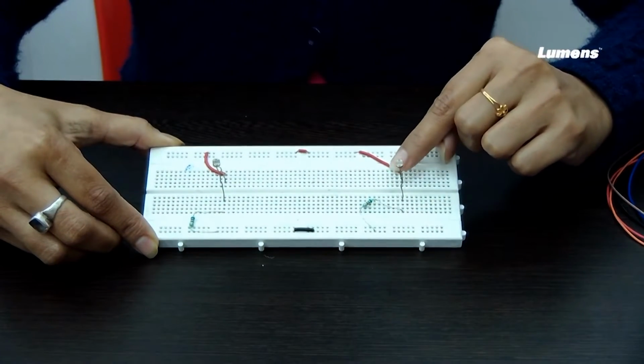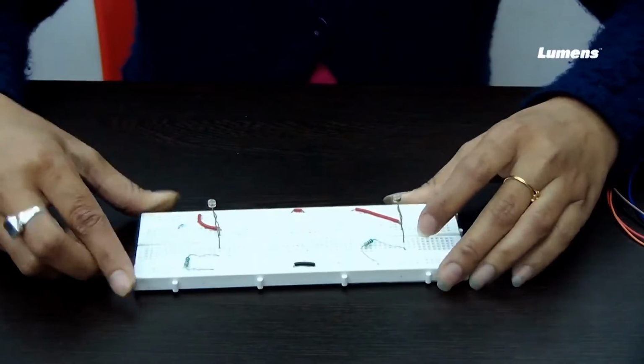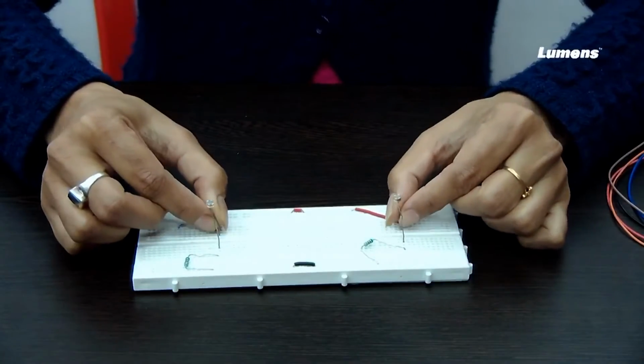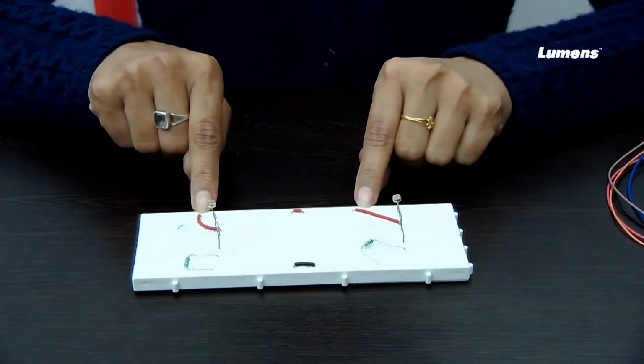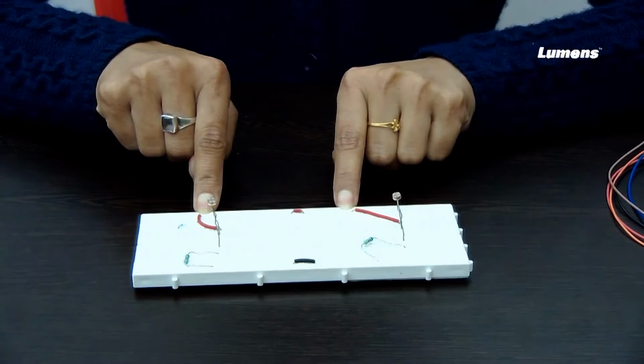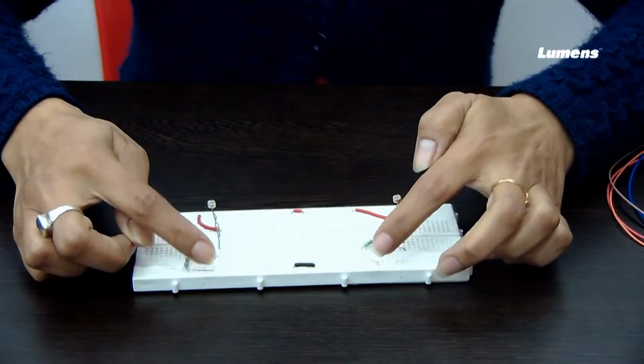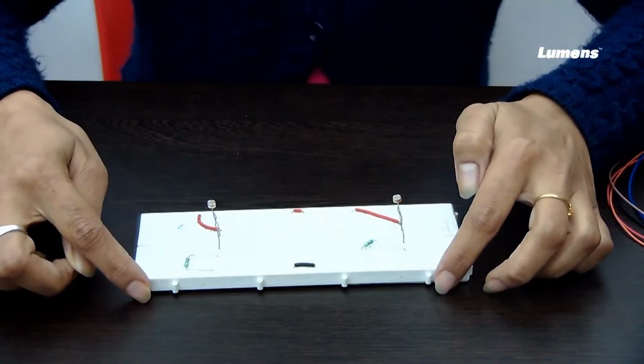One end of this LDR will be connected to VCC. I have made it common for both the LDRs. You see, from this common point, I will be connecting it to this particular point, which will be connected to VCC. And the other end, through a resistor, we will be connecting to ground.